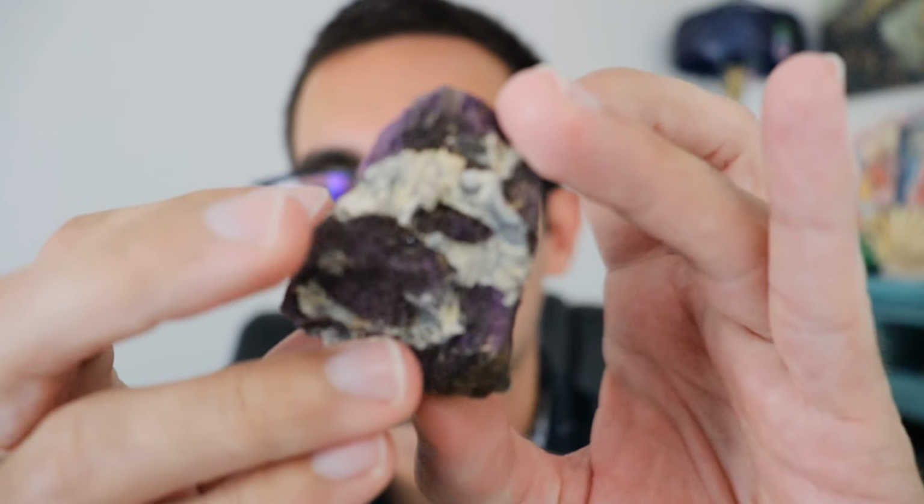I am grateful for the blessings that flow into my life. I am grateful, you say this out loud, for the blessings that flow into my life. I'm going to go ahead and send you healing with this purpurite. Make sure you wash your hands after touching purpurite, because it gets purple powder.